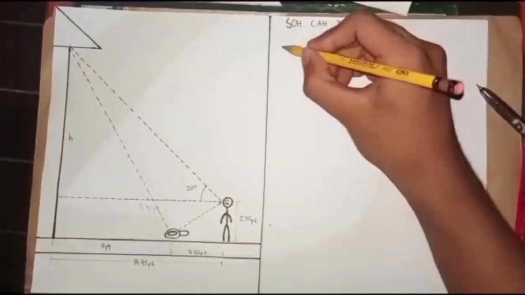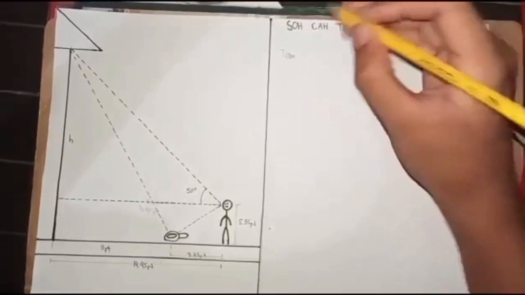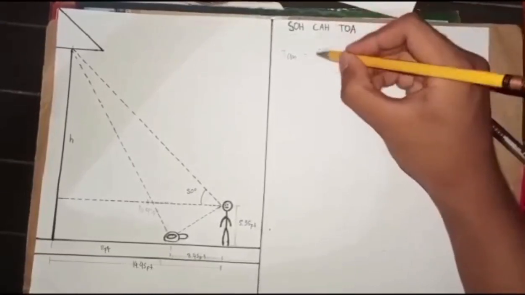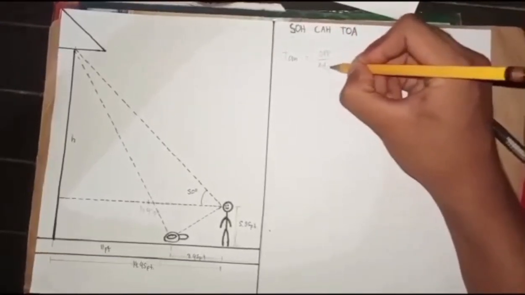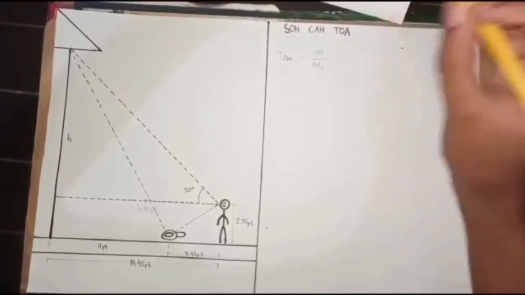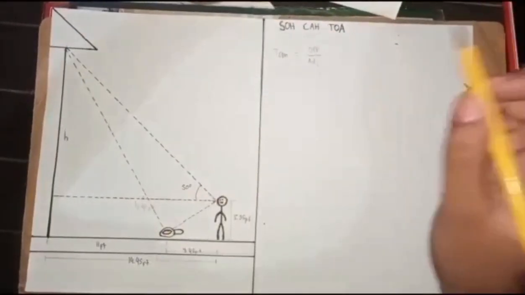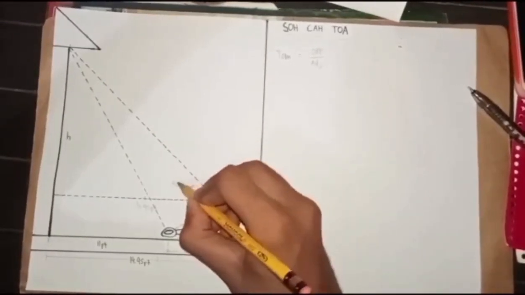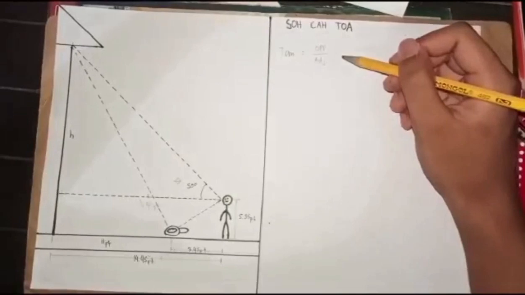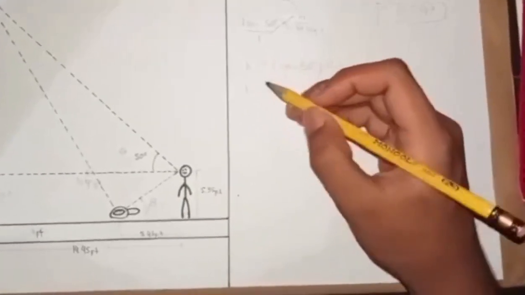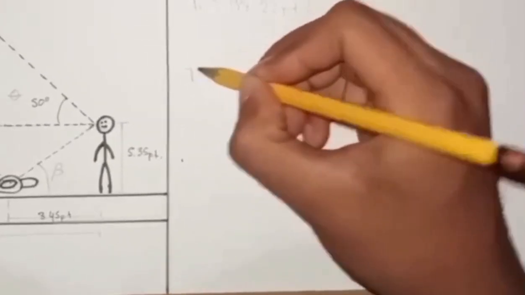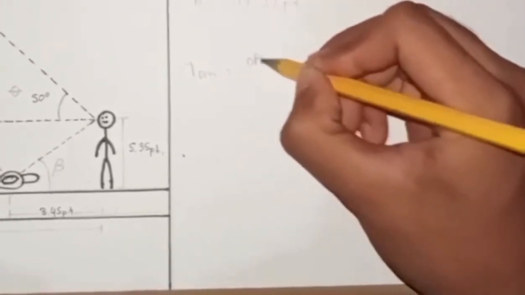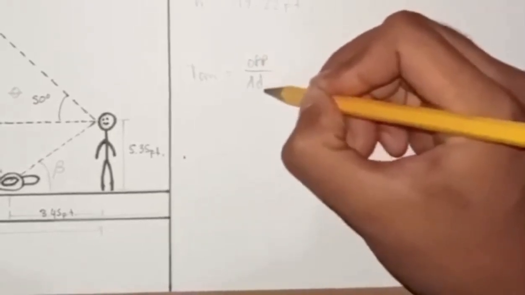The tangent is equal to the opposite over adjacent. Before that, let's use this angle as theta. Let's substitute. We are going to use the tangent. The tangent is equal to opposite over adjacent.